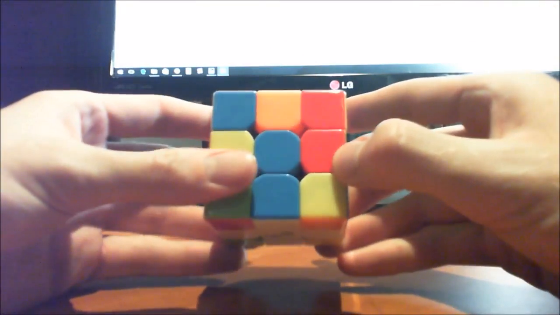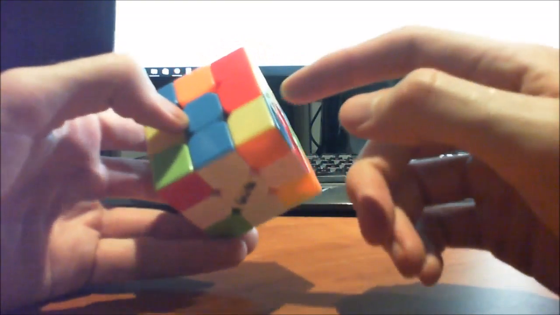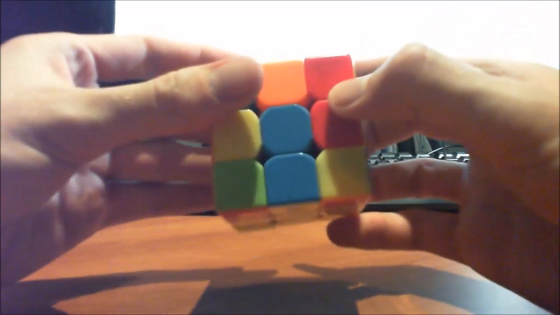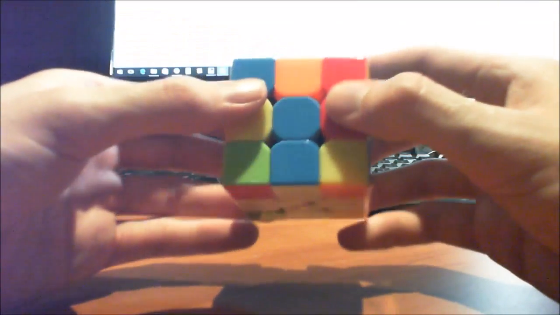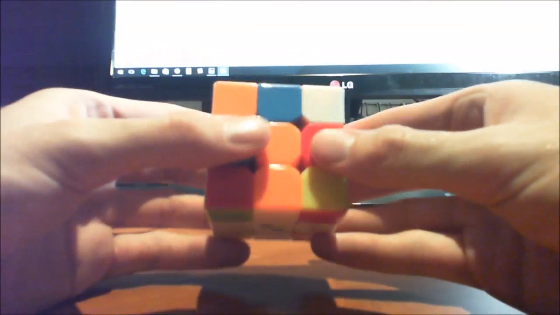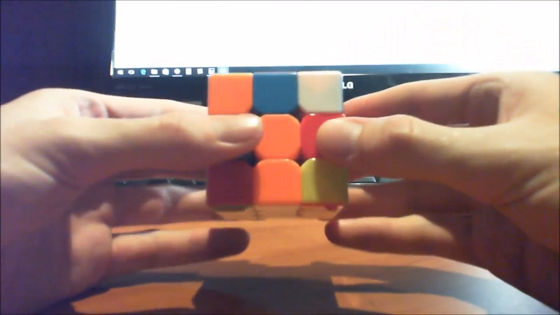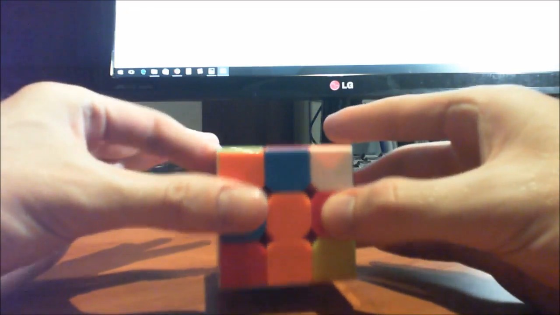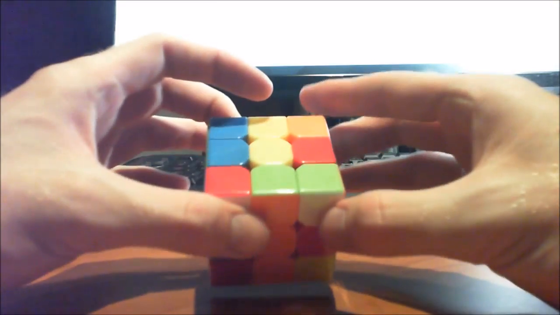So this is a quick beginner's guide to already go a bit faster than just the basic CFOP method, which is the first layers and then the rest. So in order to do this, I will be explaining this step in my next video.